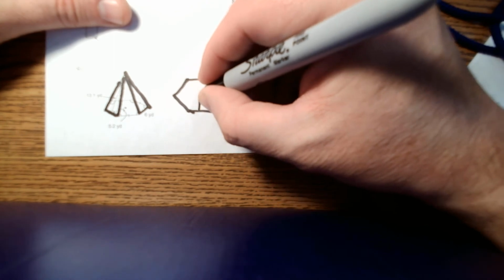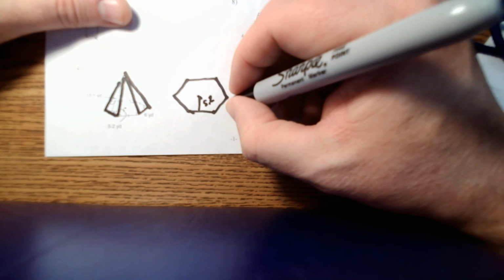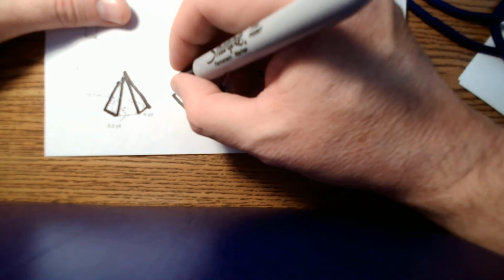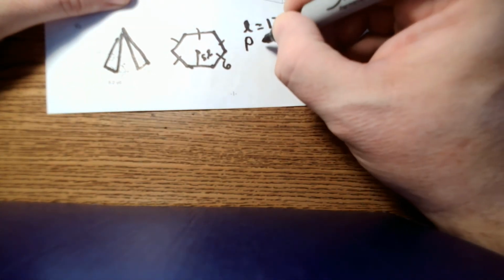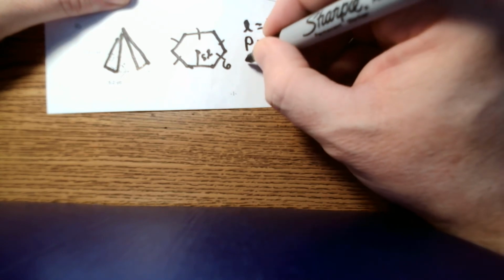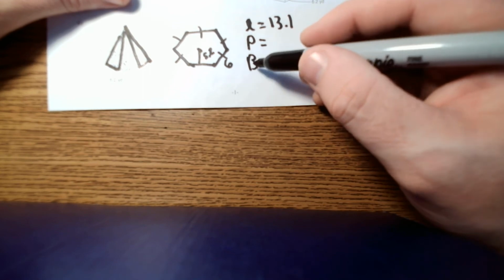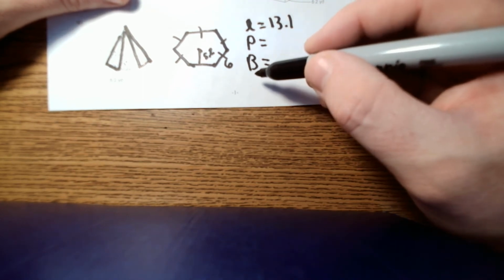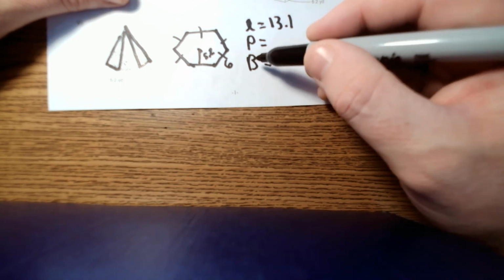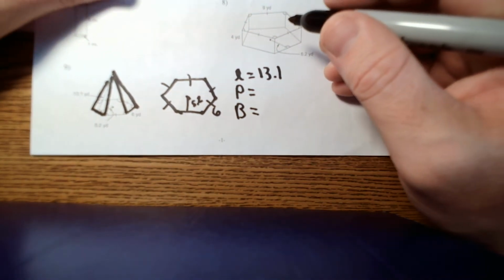Okay, and so I'm going to draw this here. That's the apothem. And all the sides are going to be 6. Okay, and so here's what we need to do. I need you to find the perimeter of the base. I need you to find the area of the base. And I realize that everybody wants area to be an A, but it's a capital B, which stands for the area of the base. So I don't want you to get confused with the formulas. Okay?